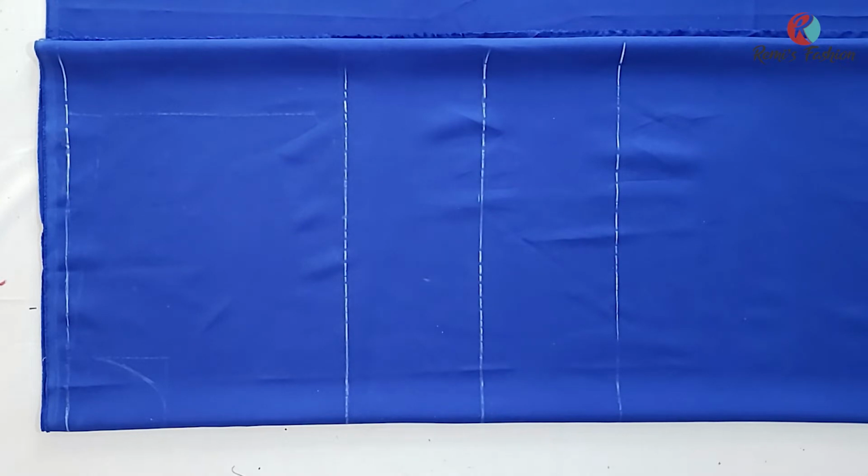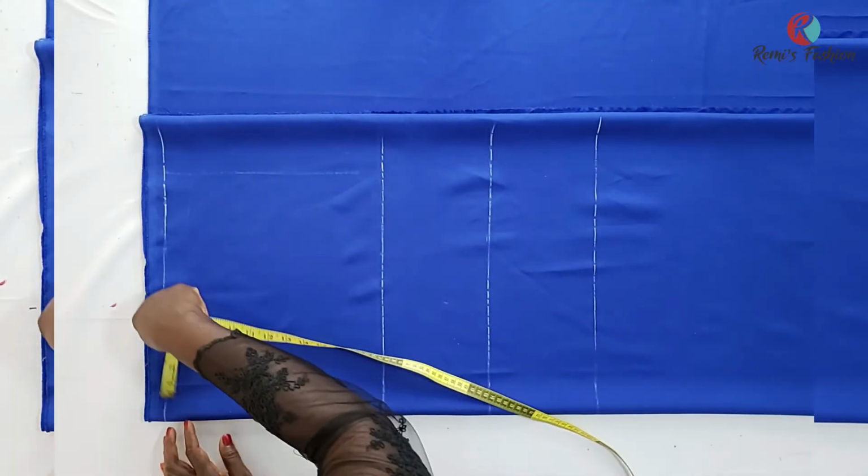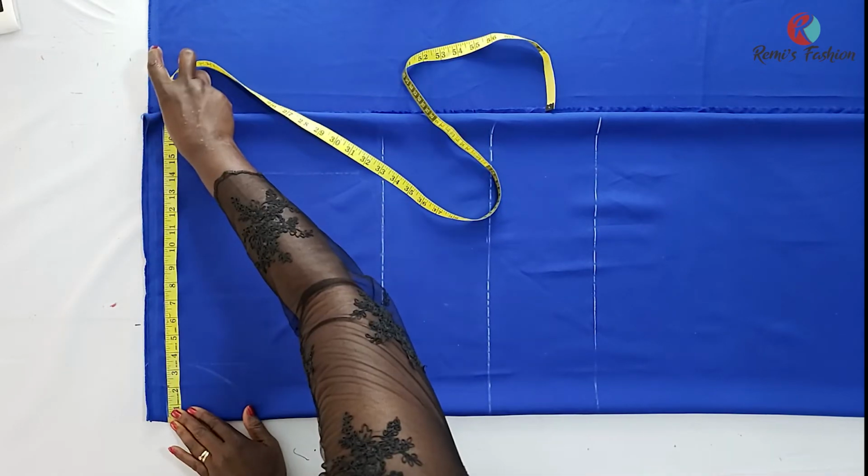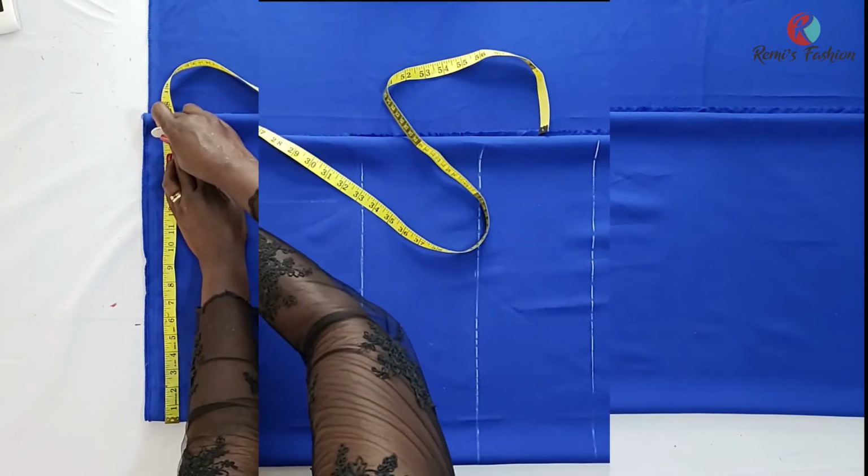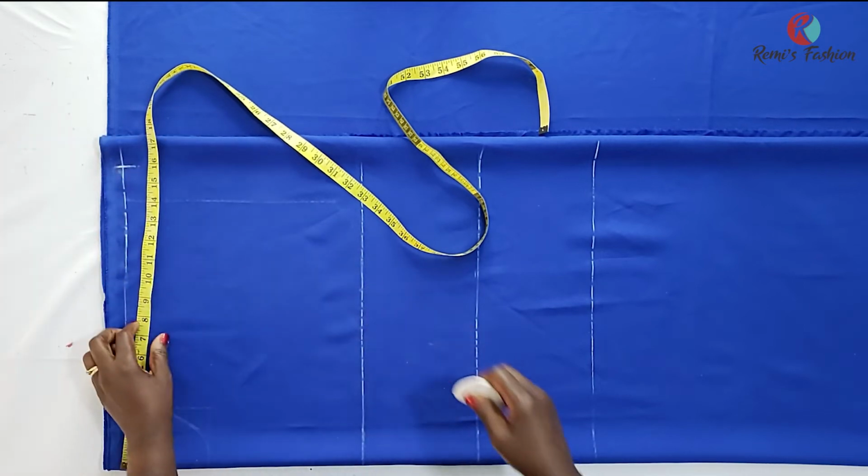And when I took my measurement, that measurement was 32 inches. And then when you divide 32 by 2, it's going to give me 16 inches. I will measure and mark 16 inches from my starting point. 16 inches will put me here. I'll mark. So that's my 16 inches.